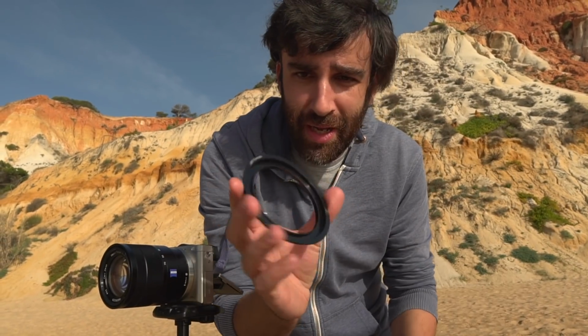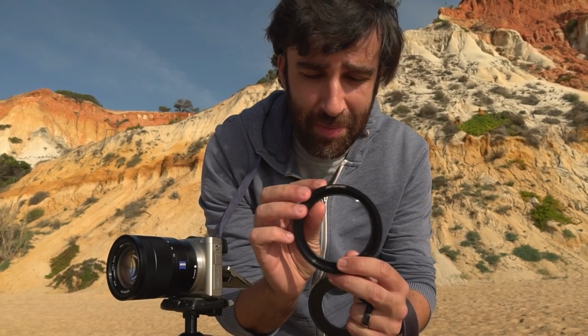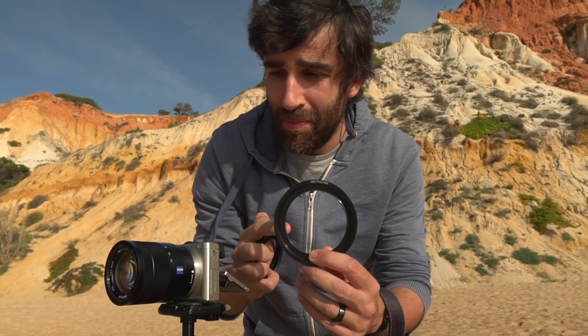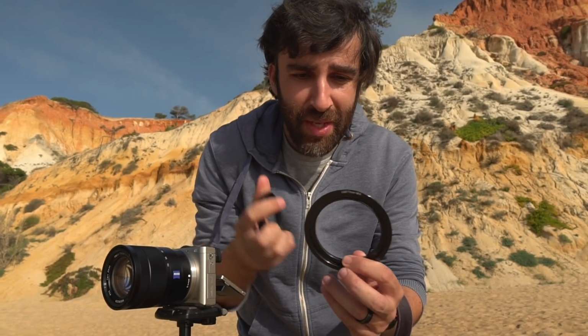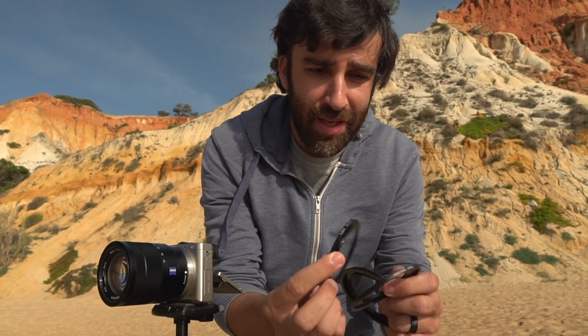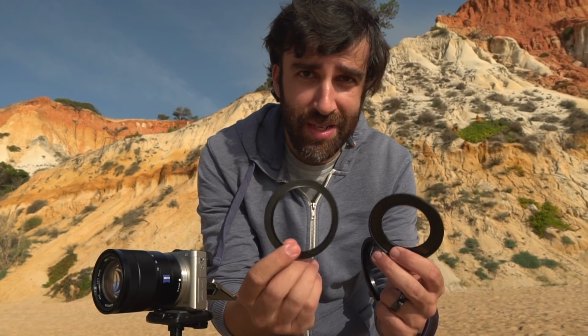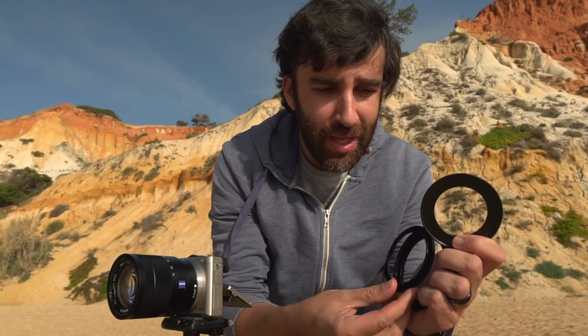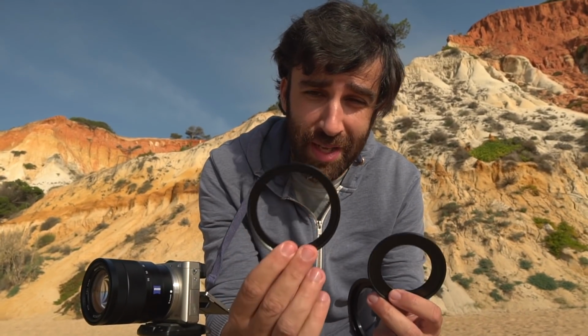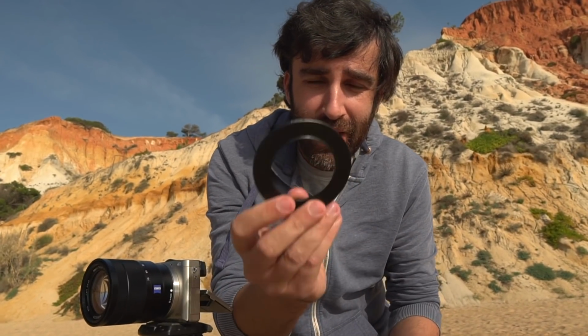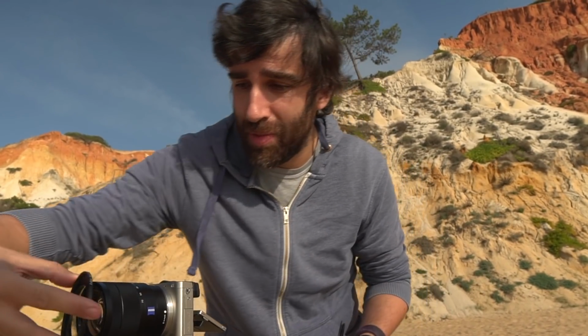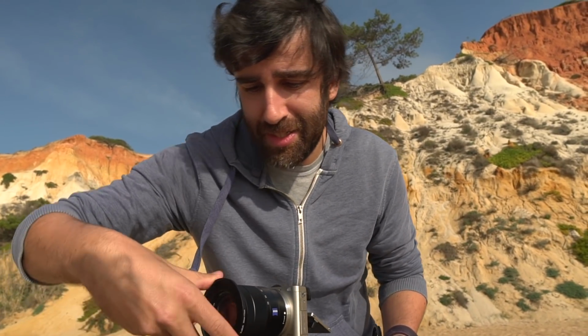What I did, I bought a big one. This is 77 millimeters, so it fits most of my lenses or all of them. And I just bought step-up rings for all the lenses that I have. So this step-up ring goes here and it works for my 2 lenses in the Bronica, and this one is another step-up ring that works with my zoom lens for the digital camera. So what I do is I just attach this one here.